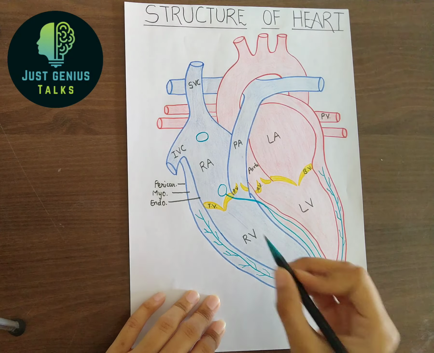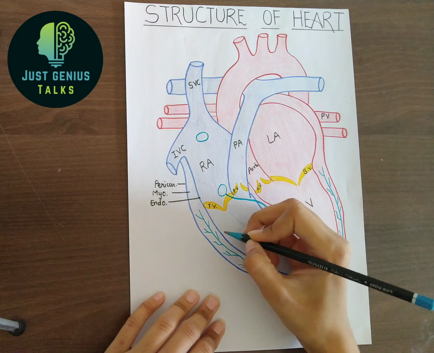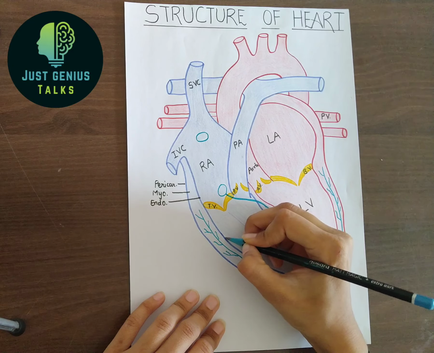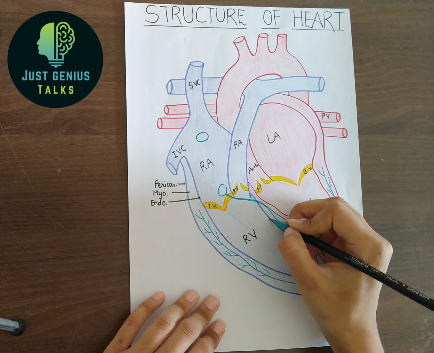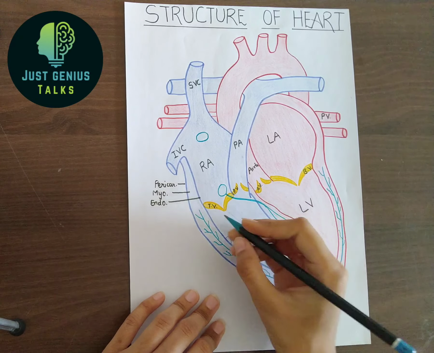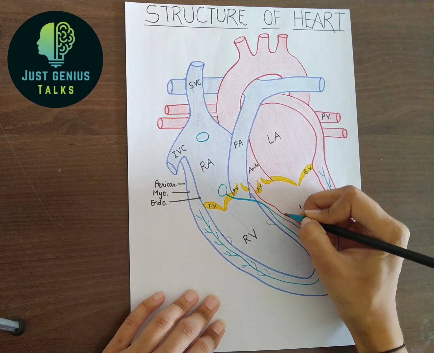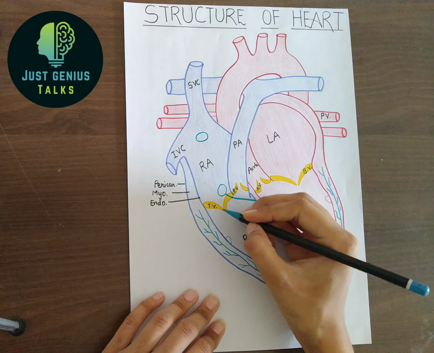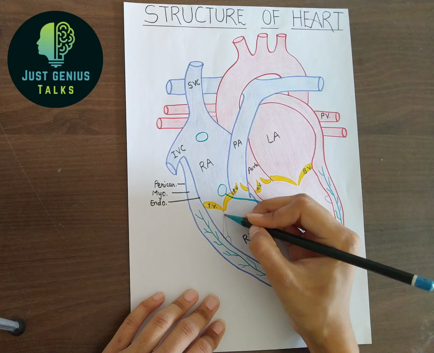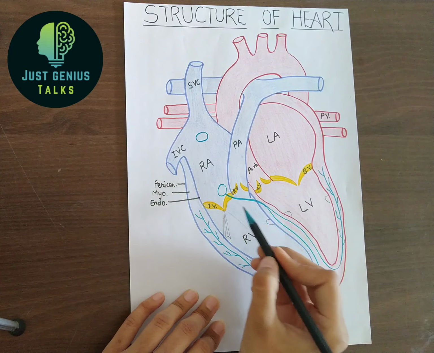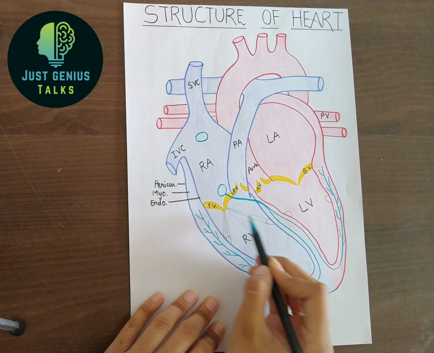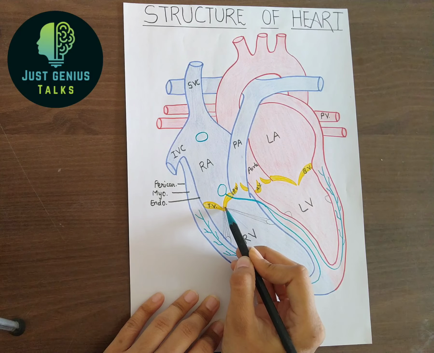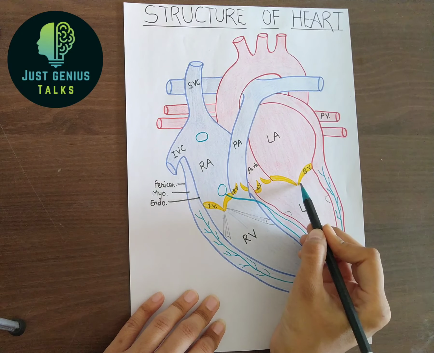Oh yeah, I forgot to tell about two structures present in the heart. In the ventricles, a special type of muscles are present, called papillary muscles. In both the ventricles, papillary muscles are present, through which a thread-like structure called chordae tendineae is attached, on one side to the papillary muscles and on the other side to the tricuspid valve and bicuspid valve.